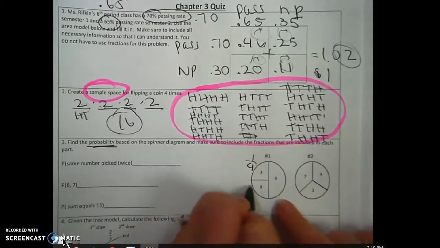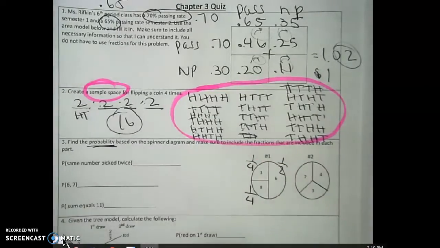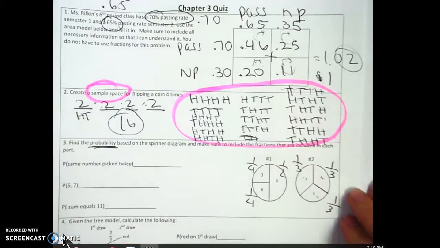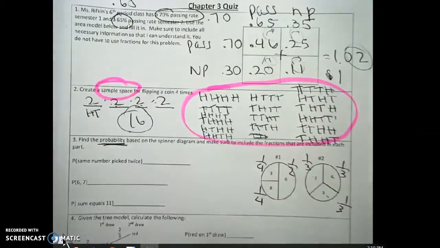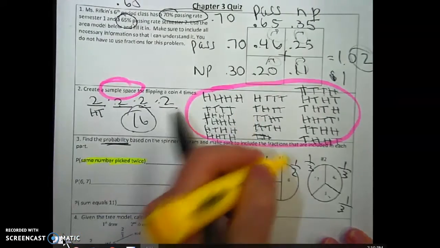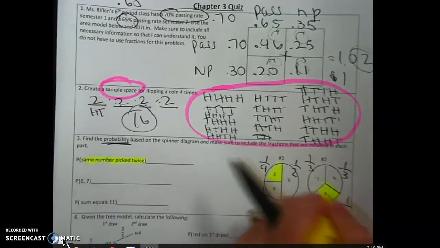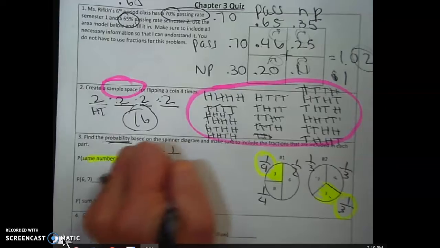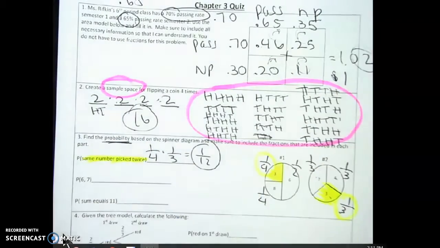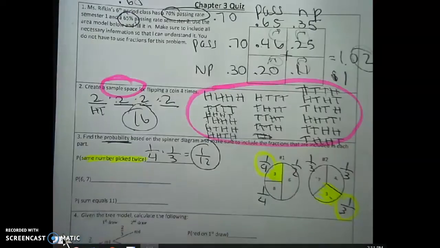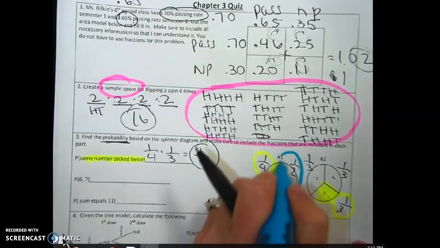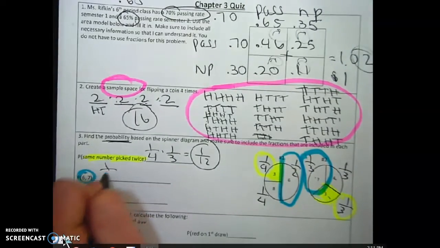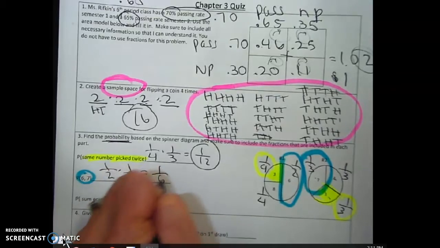So that's 1/4 and 1/4, and that's 1/2. This is split into thirds, so 1/3, 1/3, 1/3. So they want the probability of picking the same number twice. So that's a 3 and then another 3. So that's 1/4 and 1/3, which is 1/12. This time they want the probability of picking a 6 and then picking a 7. So that is 1/2 times 1/3, which is 1/6.